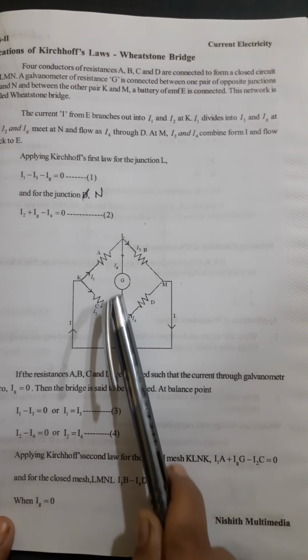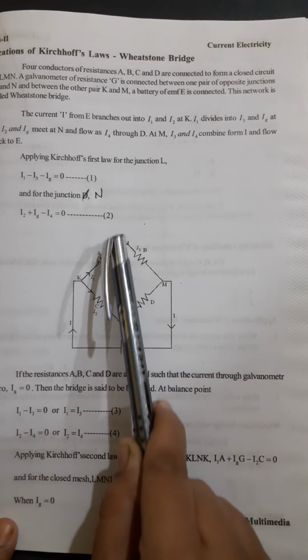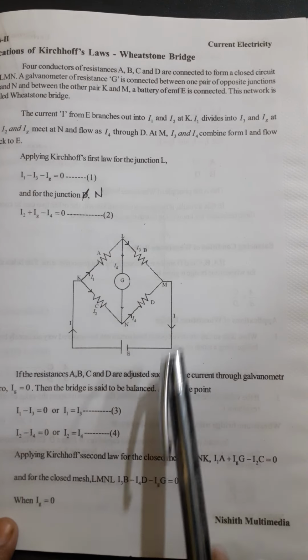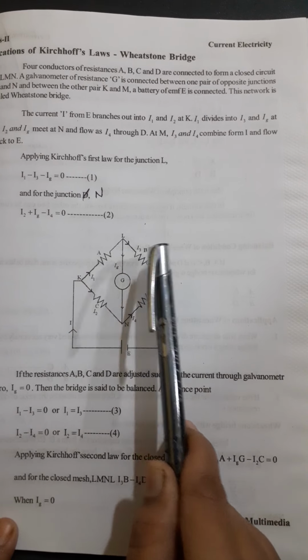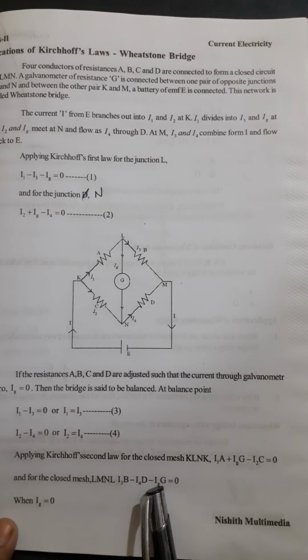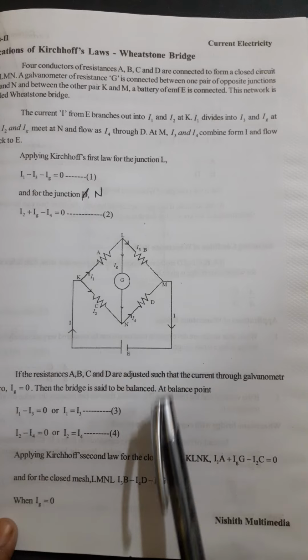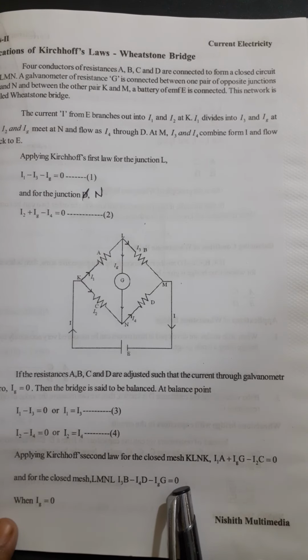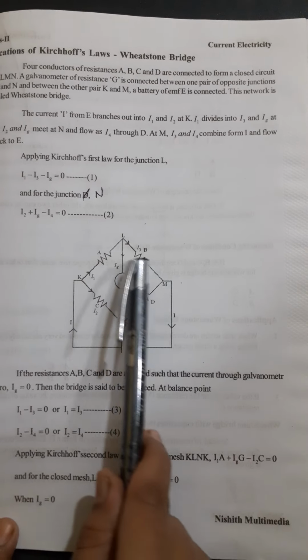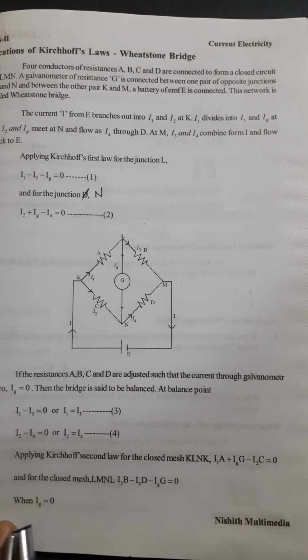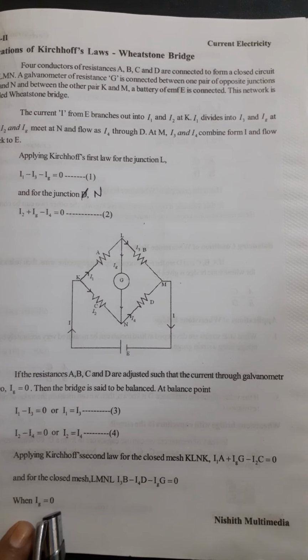if you apply Kirchhoff's second law, the voltage law, we will get I3B minus I4D, minus IgG, equal to 0. When the Wheatstone bridge is balanced, that means when Ig is equal to 0, we have to substitute the value Ig equals 0 in these equations.